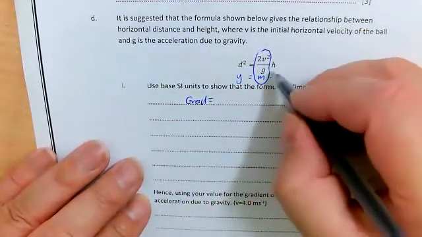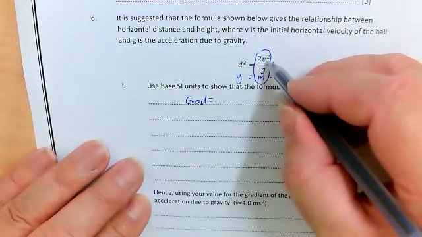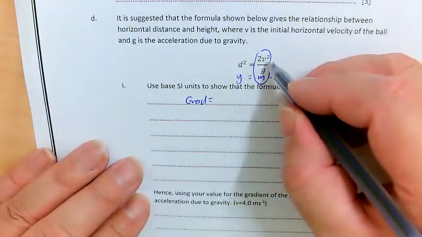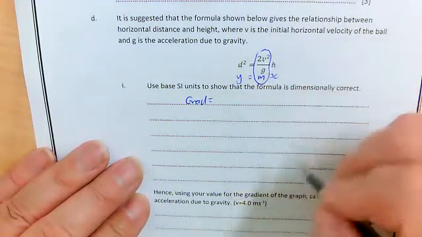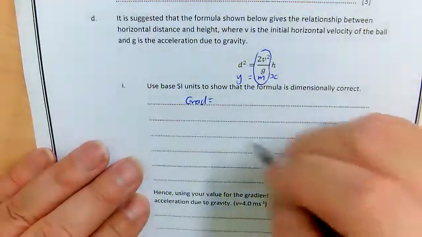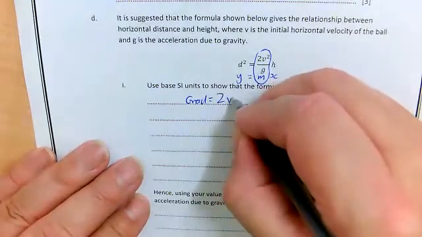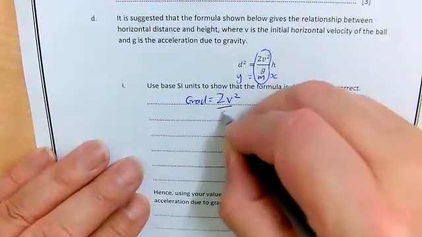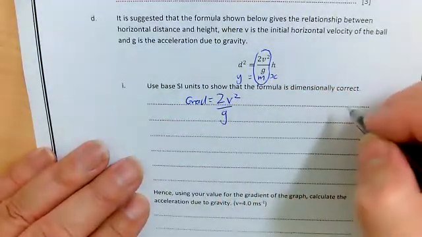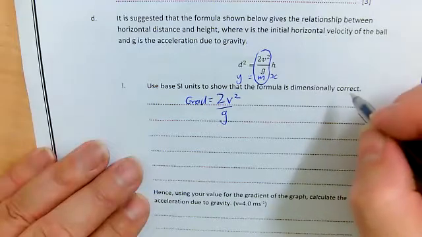So the gradient is this constant bit here, because that v squared is the horizontal velocity, which, remember, with projectiles, if we ignore air resistance, is constant, and g is the acceleration due to gravity, which is also a constant. So it's 2v squared over g, but that's not what the question's asking.